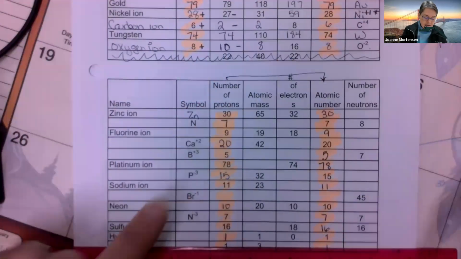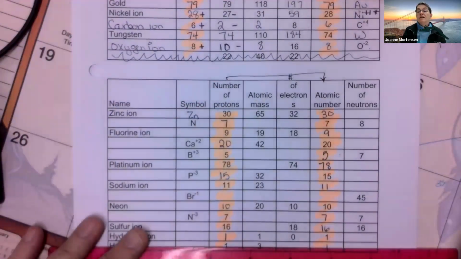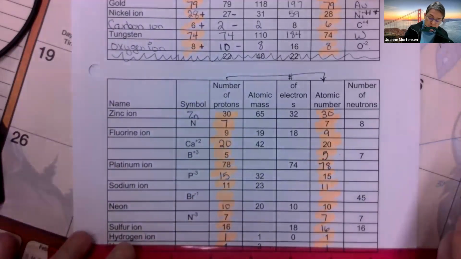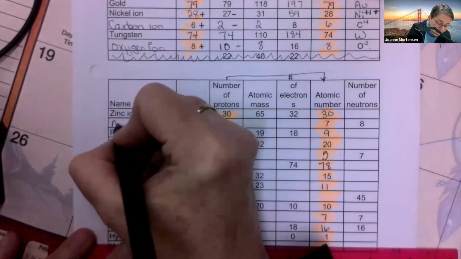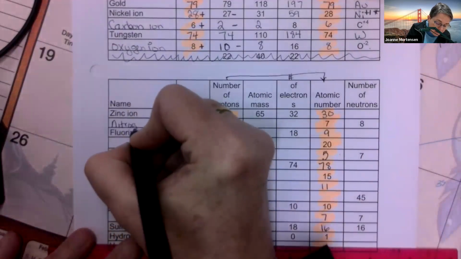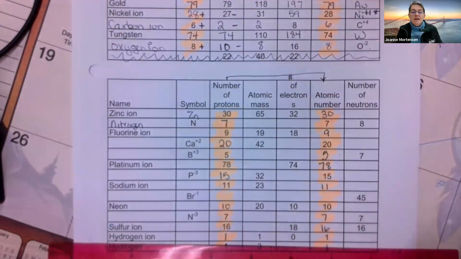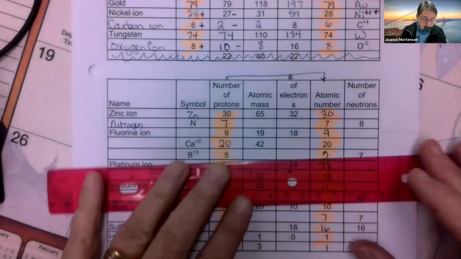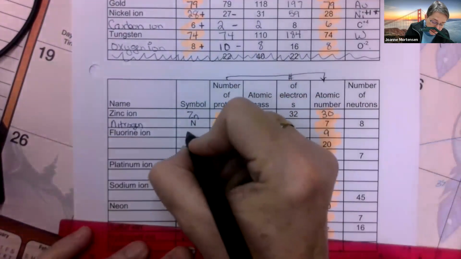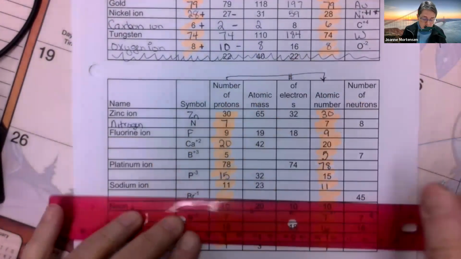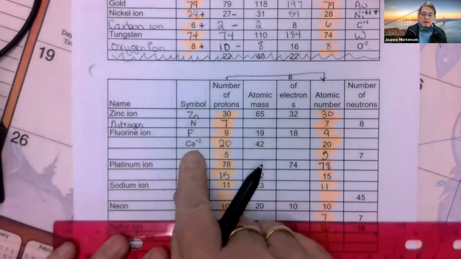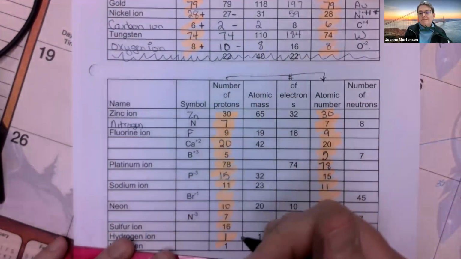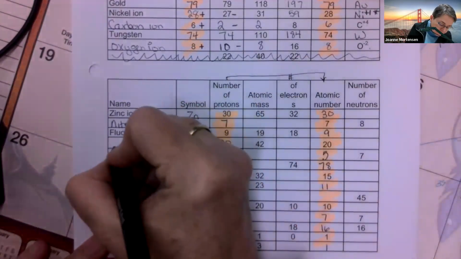All right, and I'm not even going to insult either of us by looking that up on the periodic table. We all know it's nitrogen. I don't know if it's an ion right now. Figure that out in a little bit. Fluorine, the symbol is F. It's an ion. I'll deal with that later. Calcium. You guys know these. Calcium.